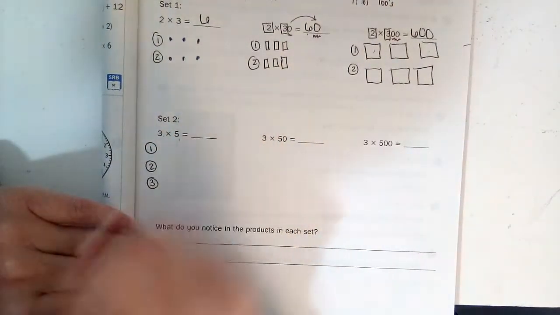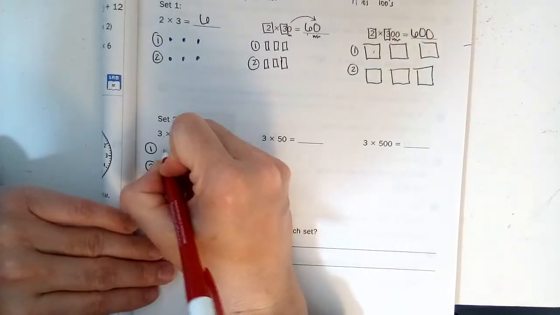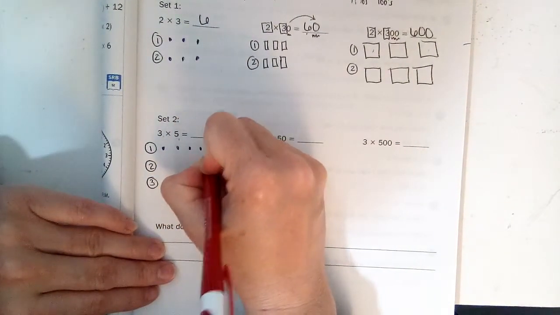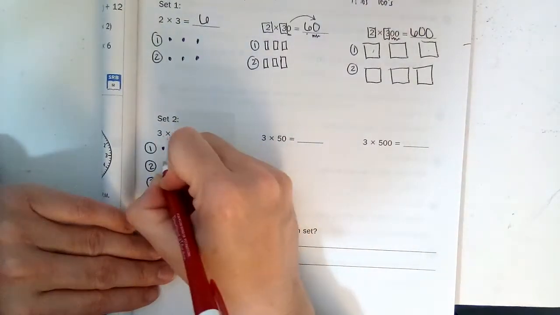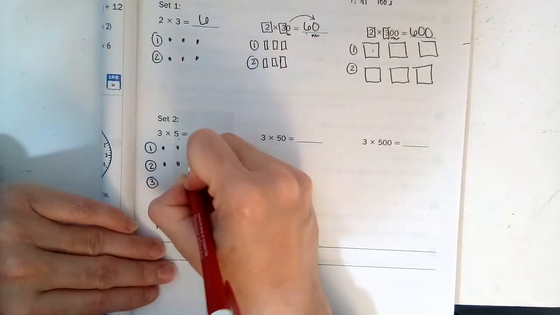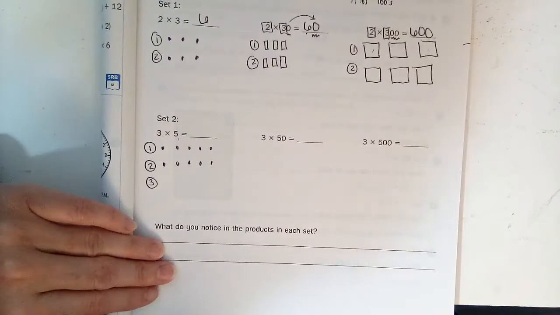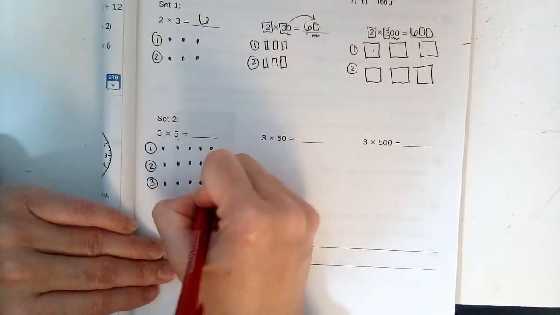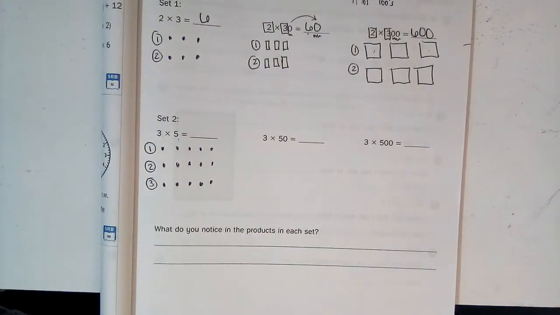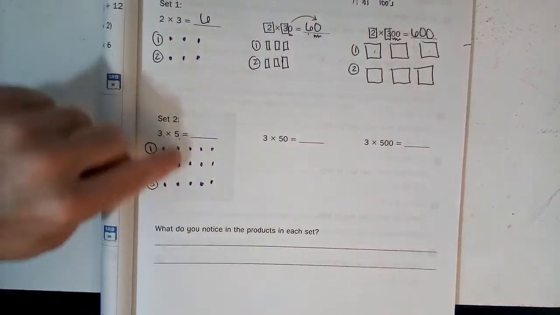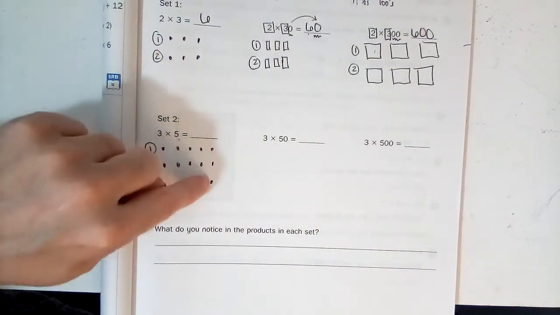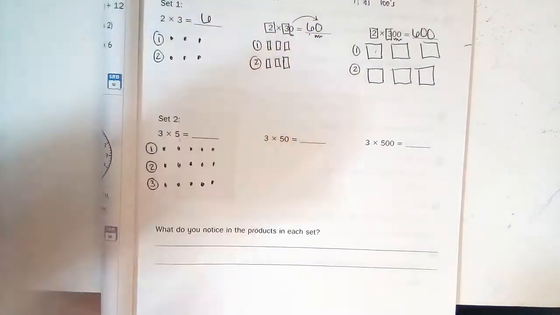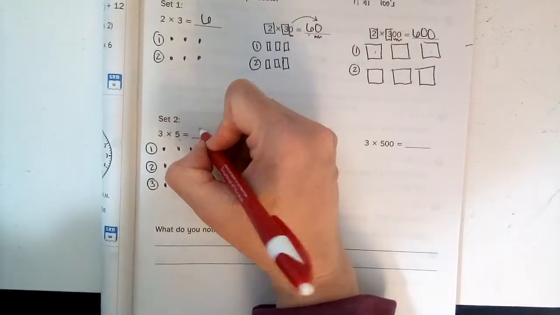So 3 rows with 5 in each. 1, 2, 3, 4, 5, like that. 1, 2, 3, 4, 5. And 1, 2, 3, 4, 5. So we could sing 3, 6, 9, 12, 15, or 5, 10, 15. Either way, we get 15.